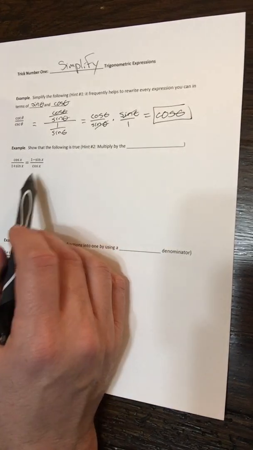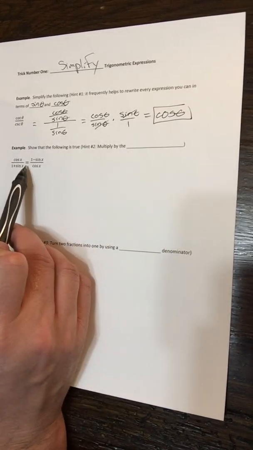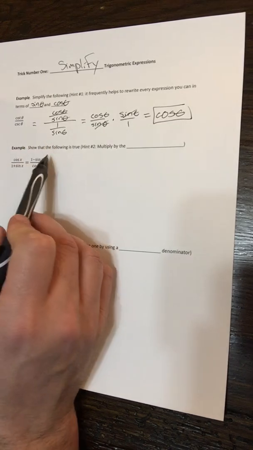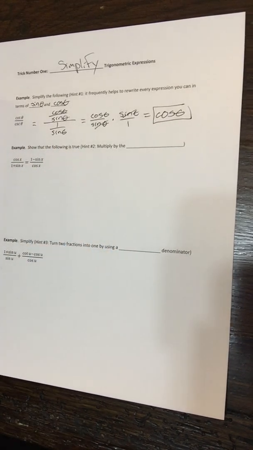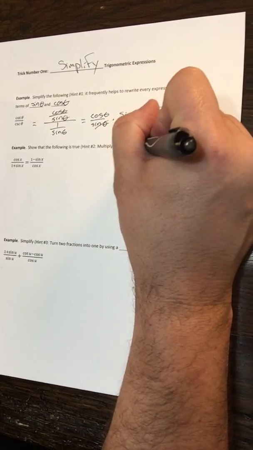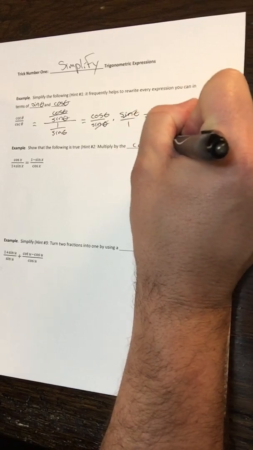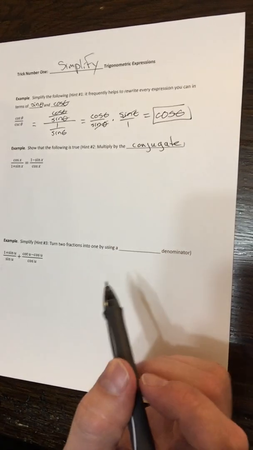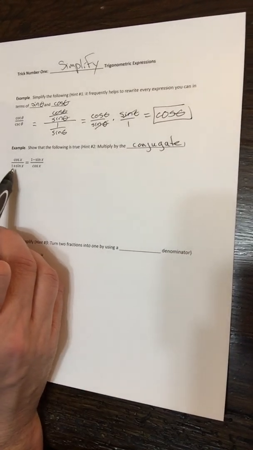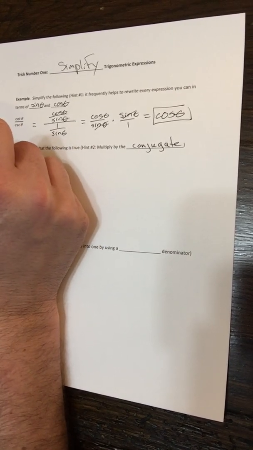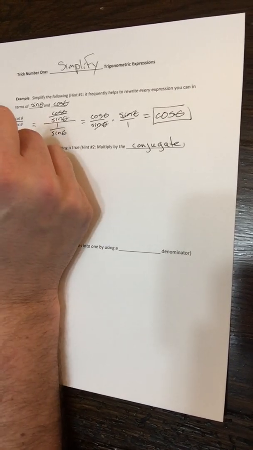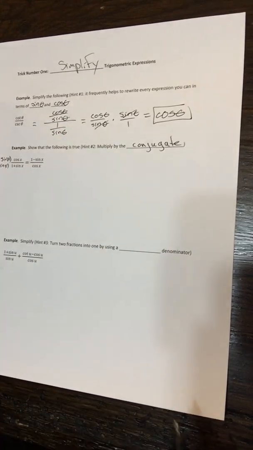This one will be quite a bit more complicated. I've got an equal sign here. Instead of just simplifying, I'm going to show that the following is true. I'm going to rewrite one of these until it looks like the other one. This trick is going to be multiplying by the conjugate. So changing everything to sine and cosine, that's one trick. Here's another trick: multiply by the conjugate. I see this 1 plus sine, so I'm going to multiply top and bottom by 1 minus sine, because something good is going to happen.